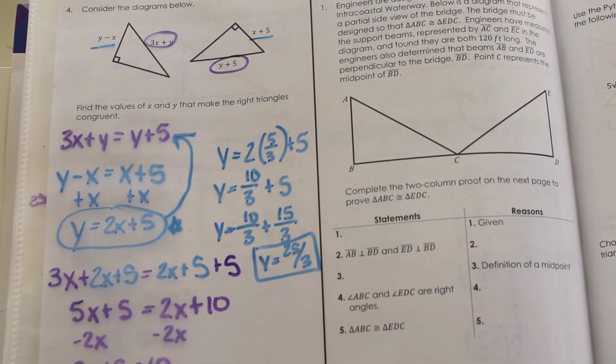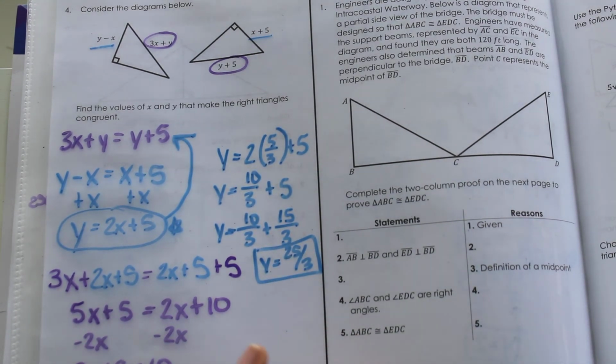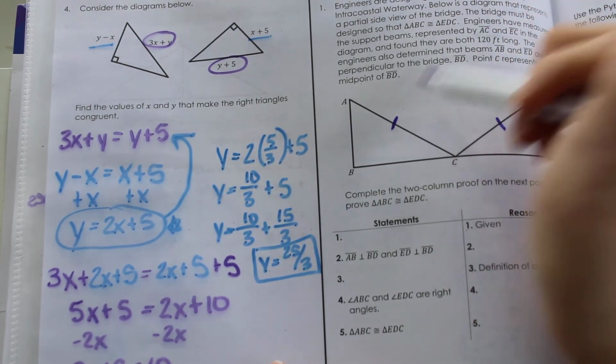Lastly, let's look at the last problem in this section where it says beat the test. So it says engineers are designing a new bridge to cross the intracoastal waterway. Below is a diagram that represents a partial side view of the bridge. The bridge must be designed so that triangle ABC is congruent to triangle EDC. Engineers have measured the support beams represented by AC and EC in the diagram and found that they are both 120 feet long. So if they're both 120 feet, that means they're congruent.